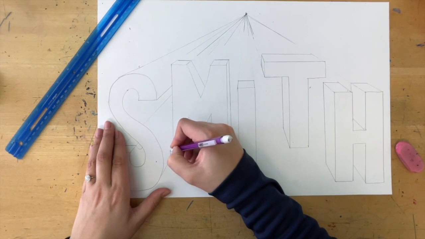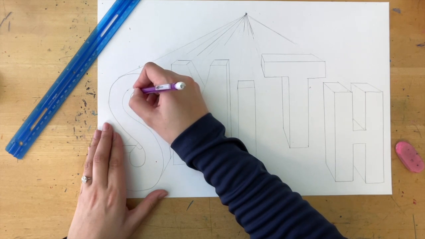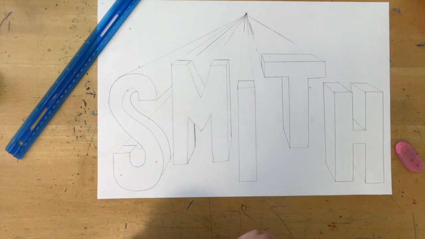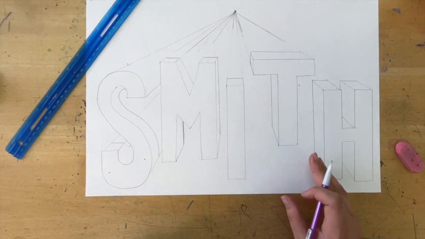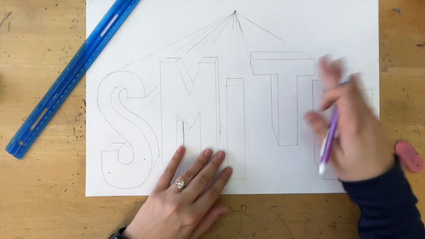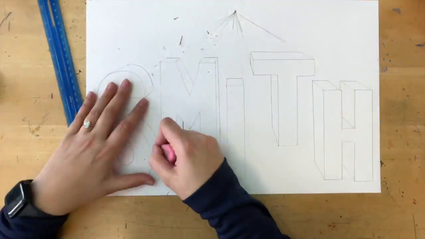So I'm just gonna follow, and I'm gonna go up, and then I know it's gonna disappear behind that S, so I'm just gonna put that line in. Now all of my letters look 3D and they look good. They look like they're going into space. I'm gonna erase all of my extra guidelines.